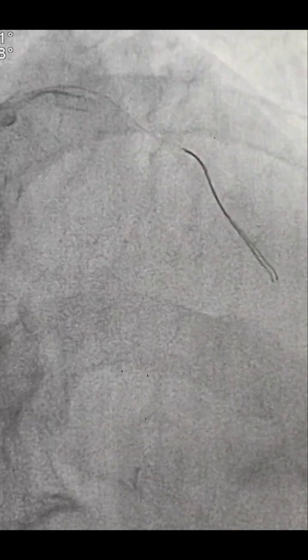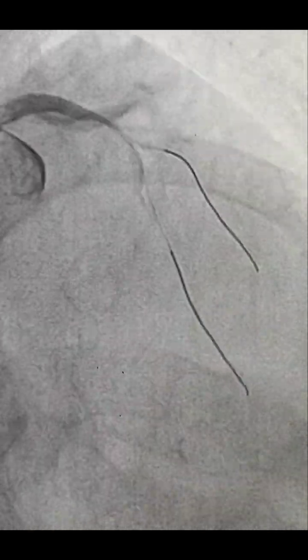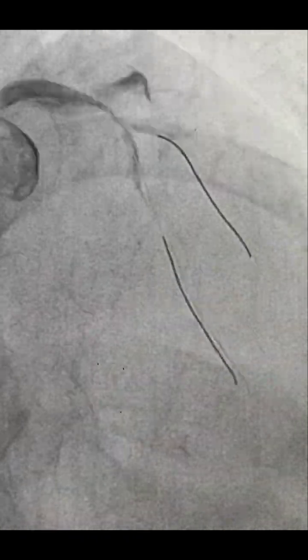So with the right radial route, we proceeded for the angioplasty, and this is the BMW PTCA wire. The catheter was XB3, and firstly the wire directly went to this diagonal. You can see the ostium of the diagonal. So you can see I was trying to push the wire in the LAD. You can see there is a sort of dual LAD structure.